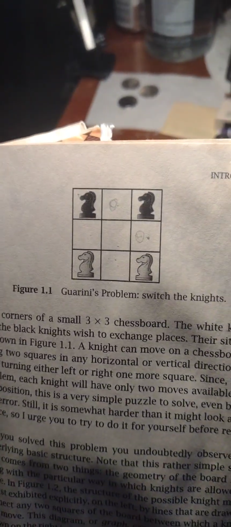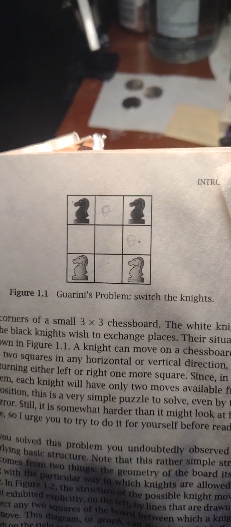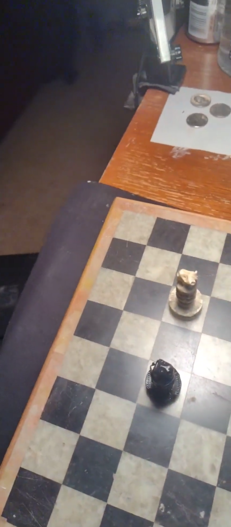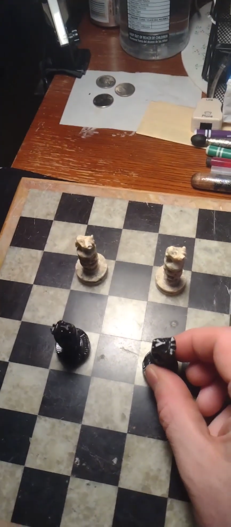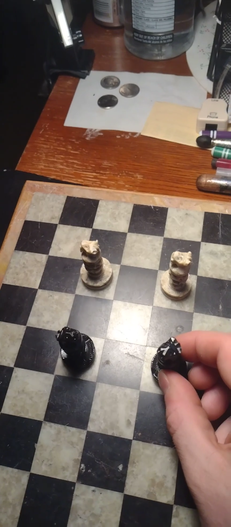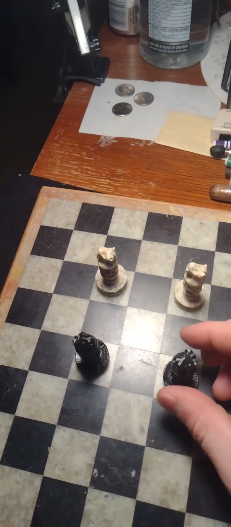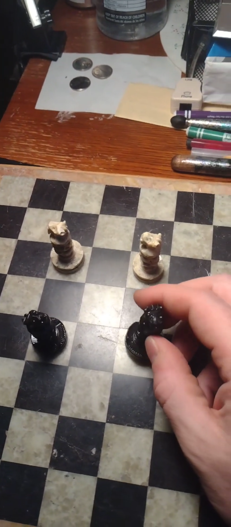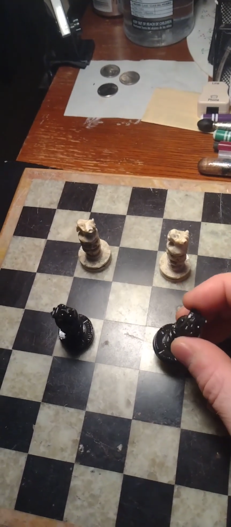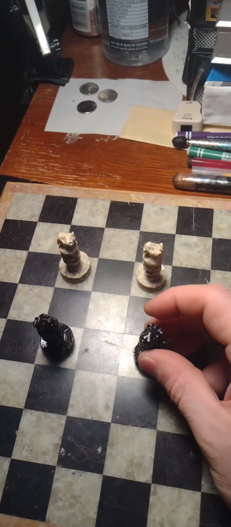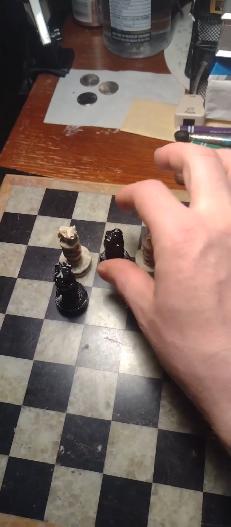Giuliani's problem gives us a 3x3 chessboard to work on, and our basic goal is to switch the knights. I've got it set up here with white knights up here and black knights down here. Now, as anybody who's played chess might be aware of, the knight moves in a unique sort of L-shaped way.